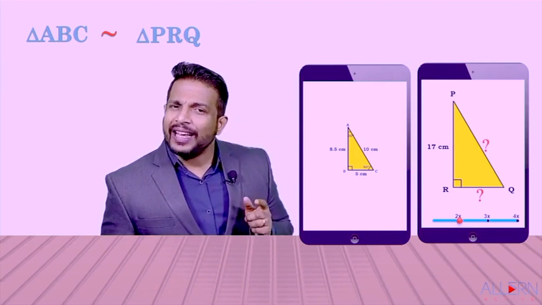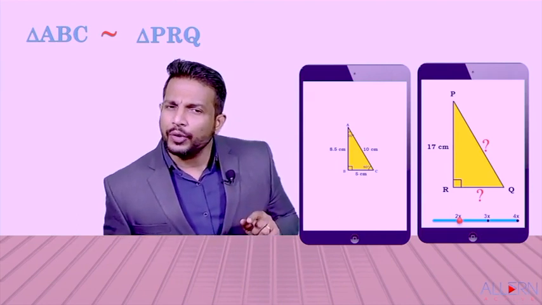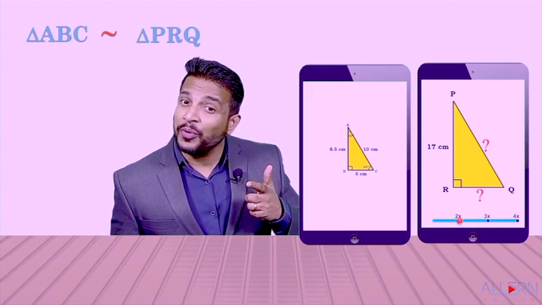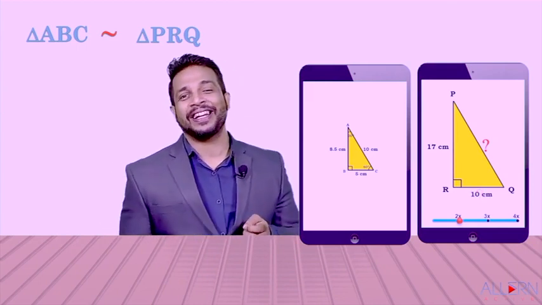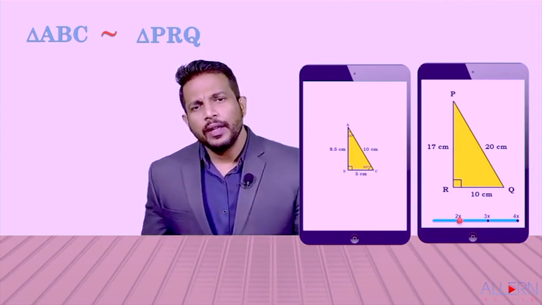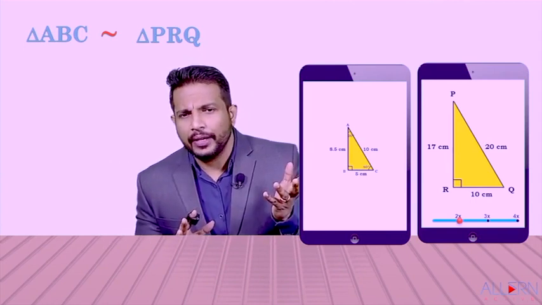Now we know BC here is 5 centimeter. So which side is going to be 10 centimeter, the double? PQ or QR? Yes, you're very correct. The corresponding side, that is QR. And now we know that AC here is 10 centimeter, so obviously its corresponding side PQ is going to be 20 centimeter, because we doubled it.